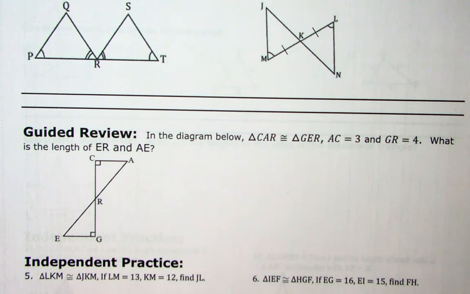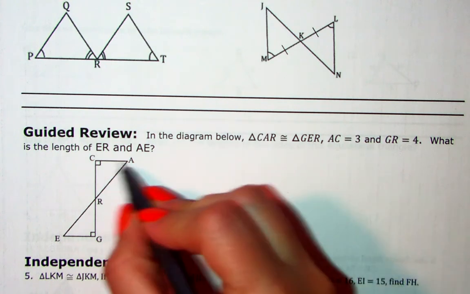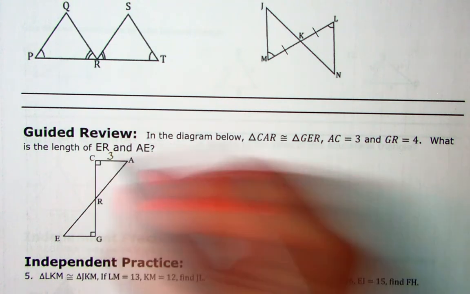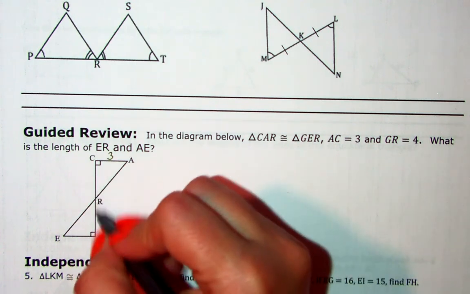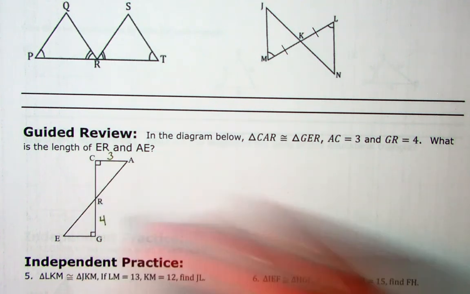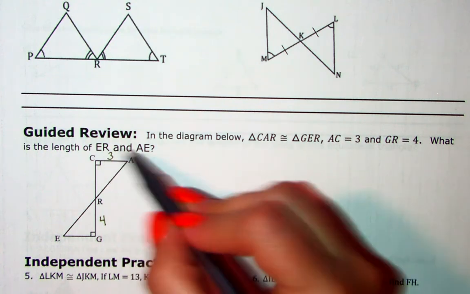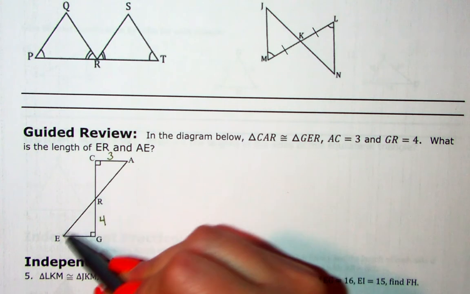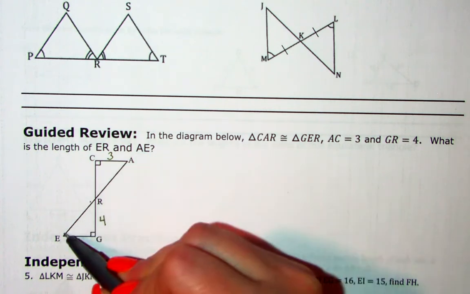Okay, so let's go ahead and mark the information that they've given us. I know that the distance from A to C is 3. So A to C is 3. I know the distance from G to R is 4. G to R is 4. Okay, I'm looking for what is the length of ER, this segment here, and AE, this whole segment here.